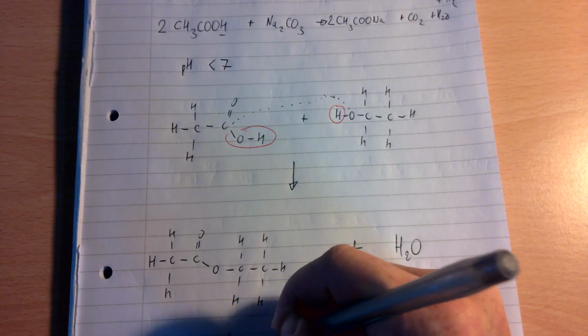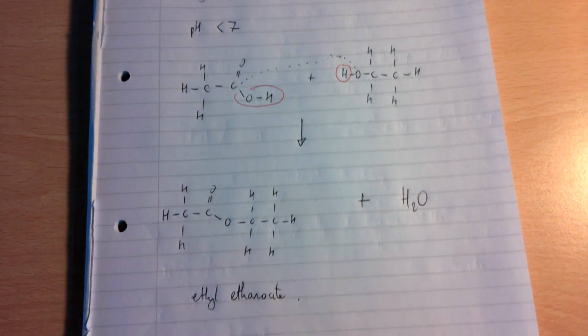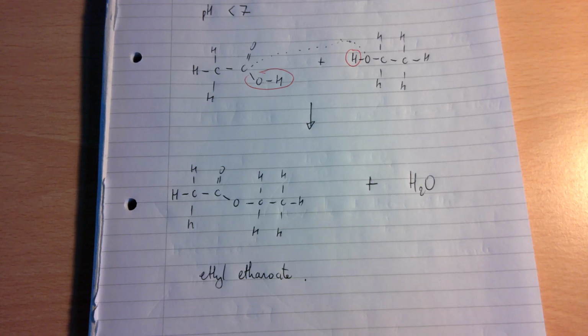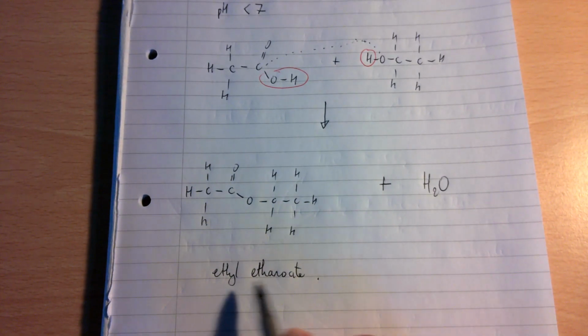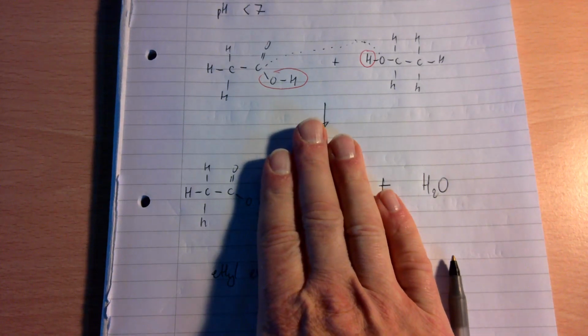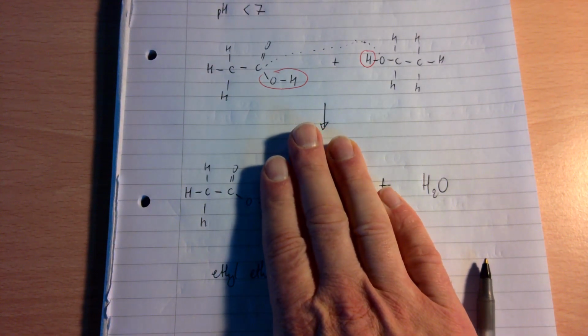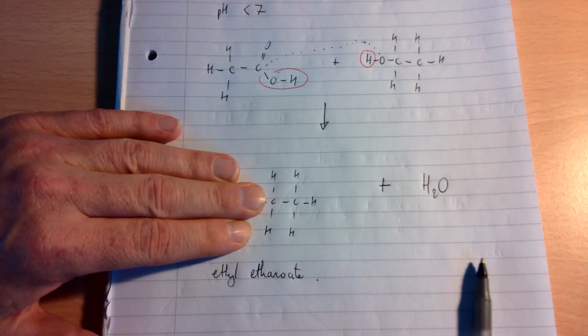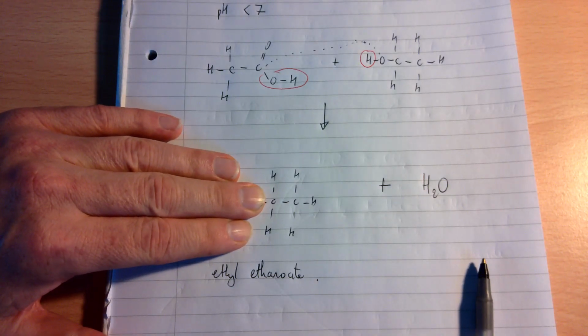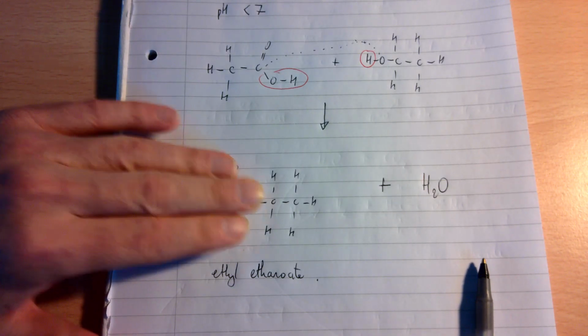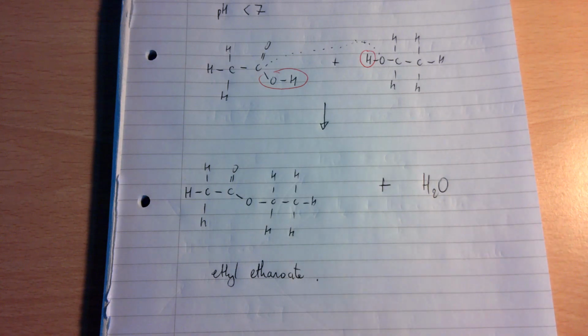And it's the only ester you have to know the name of, ethyl ethanoate, because both halves have got 2 carbons. The bit that I'm showing now is called the ethanoate because it came from ethanoic acid, and the ethyl bit is because it's a short chain which has 2 carbons, and that stuff's called water.